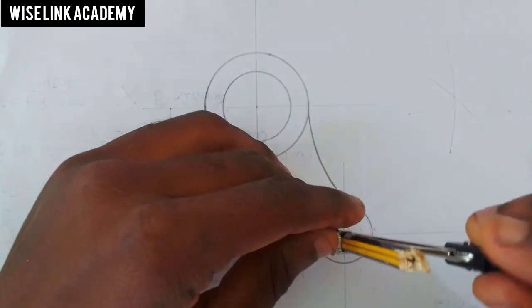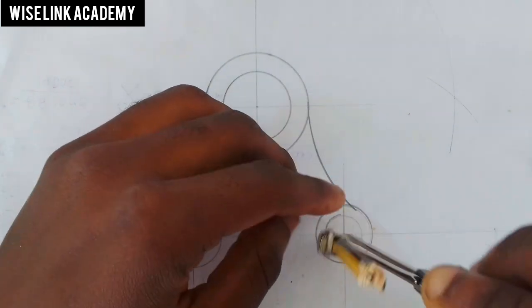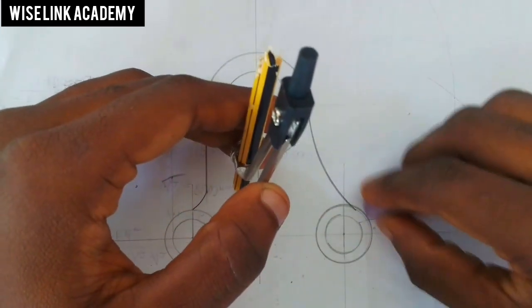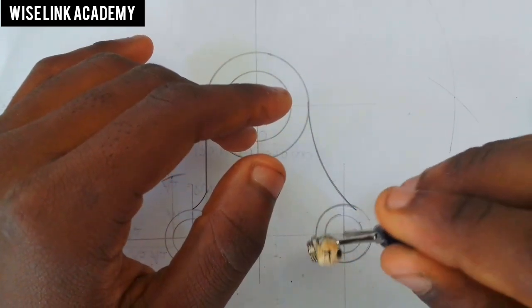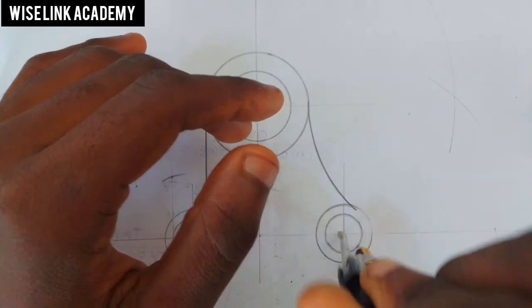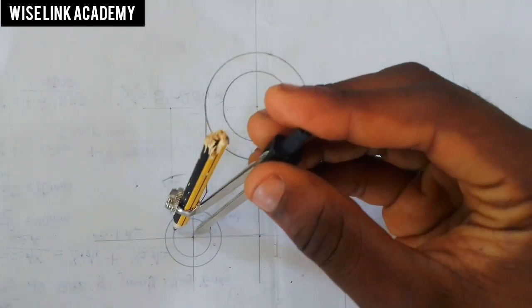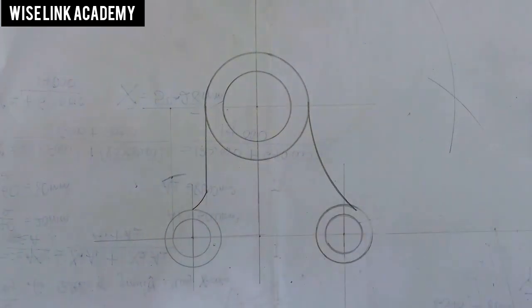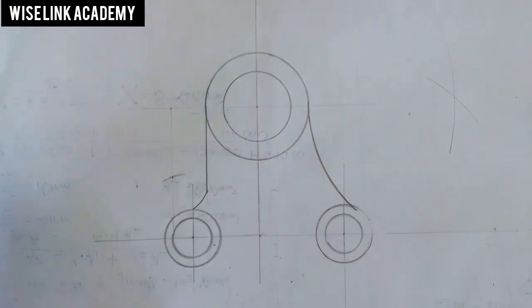That's one. Right, I'll be having this. Similarly, come to the other part here. Yes, I have successfully taken all that I need, right?